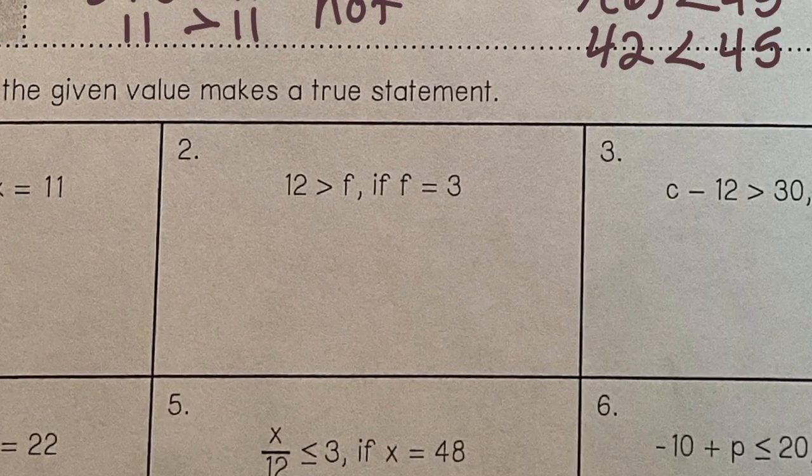For the next one, I have 12 is greater than f if f equals 3. So I'm going to rewrite that as f is less than 12. So my variable's on the left. And I'm going to replace f with 3. Is 3 less than 12? Yes. So this would be true.